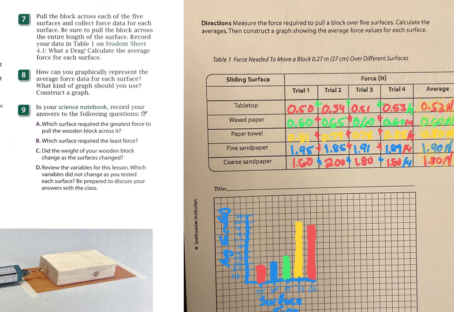All right, C, did the weight of the wooden block change as the surfaces changed? Did we take any weight off the blocks? No, they were just the blocks. So no, the weight remained the same.